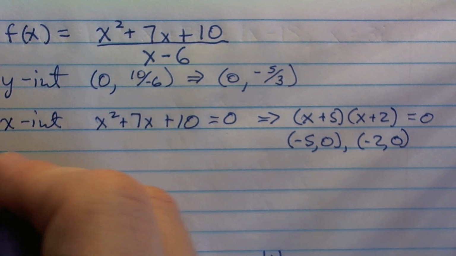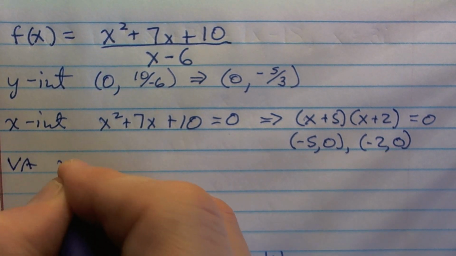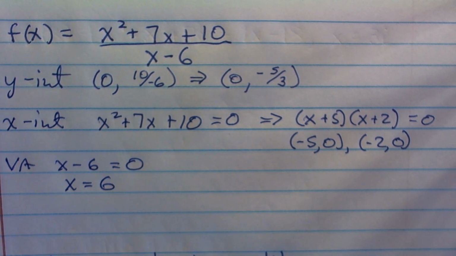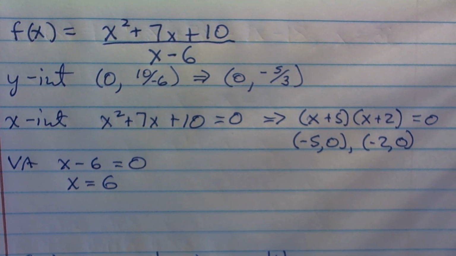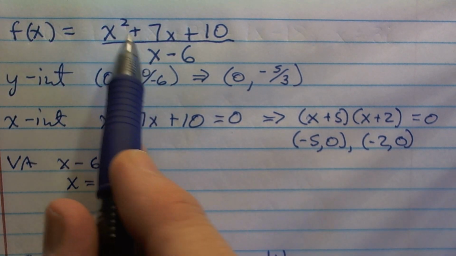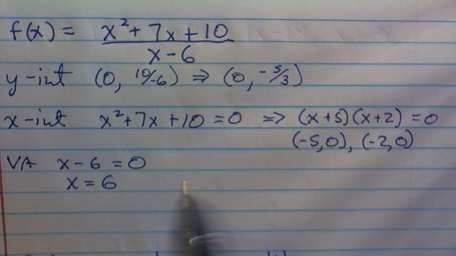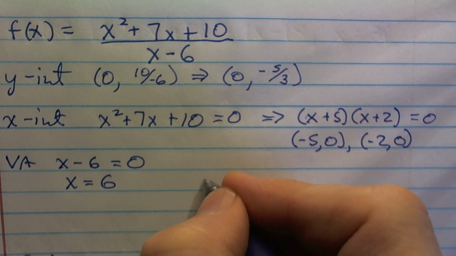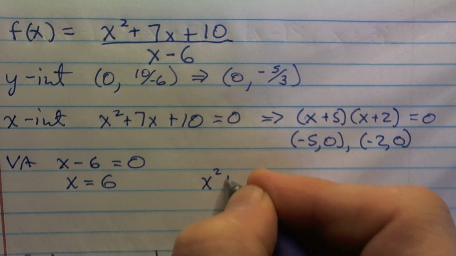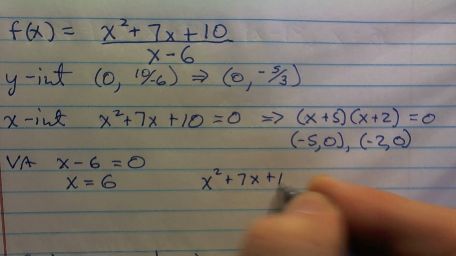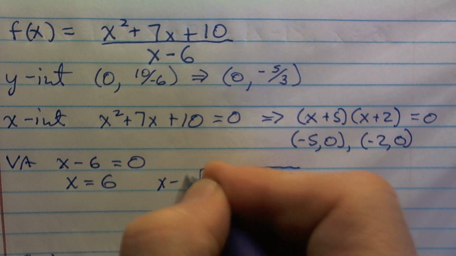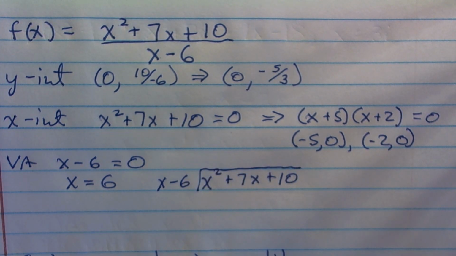Now, as far as the vertical asymptote, we set the bottom equal to 0. We get x equals 6. Now for the horizontal asymptote. Whoops. Degree on top is bigger than the degree of the bottom. No horizontal asymptote. So we need to find a slant asymptote. And remember, the way we find the slant asymptote, we divide. And the remainder is the slant.